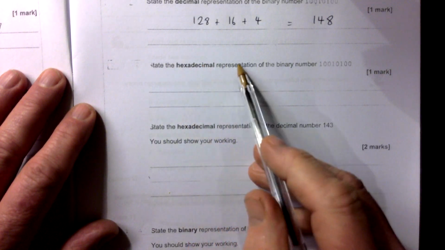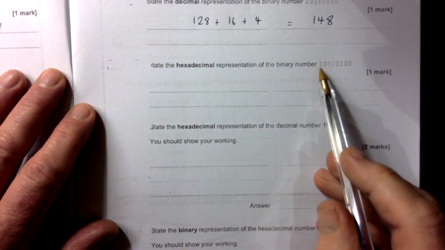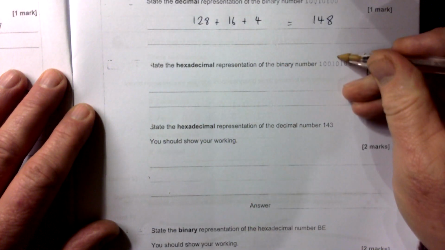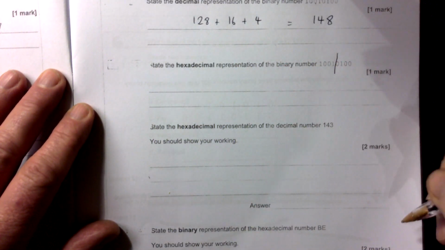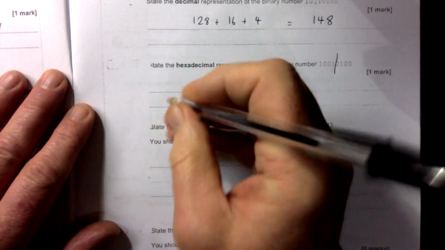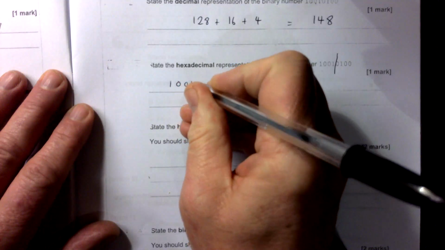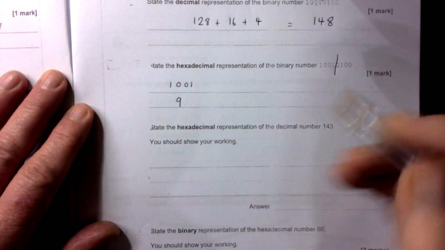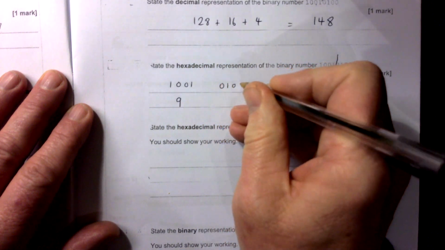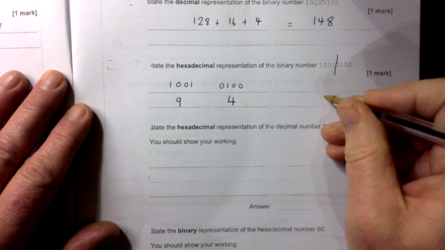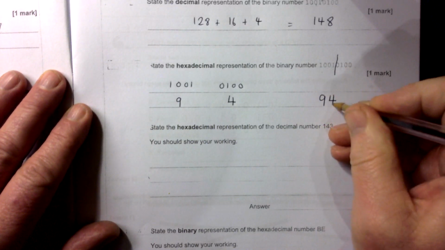State the hexadecimal representation of the binary number 10010100. Now remember the trick here with hexadecimal. Divide the number into two parts. 1001 is 9. 0100 is 4. So the answer is 94 in hexadecimal.